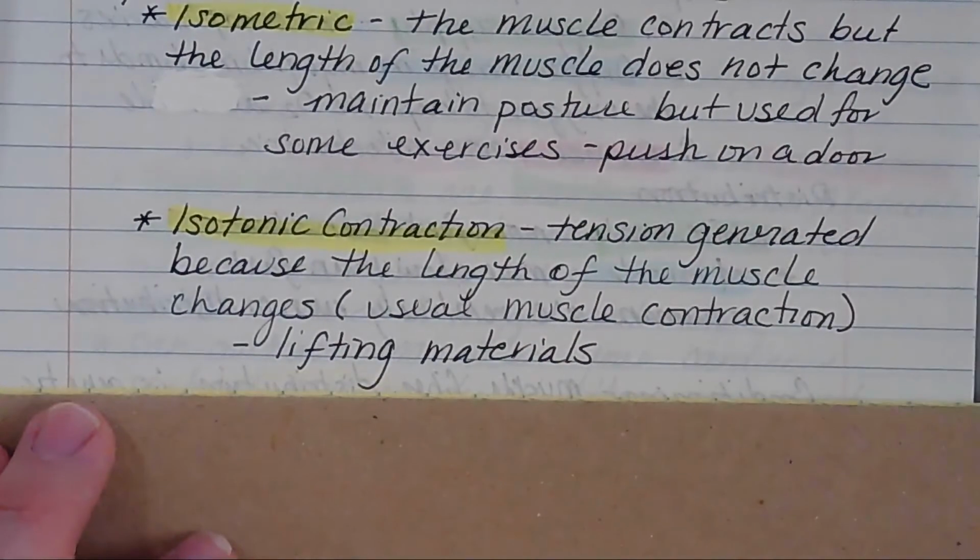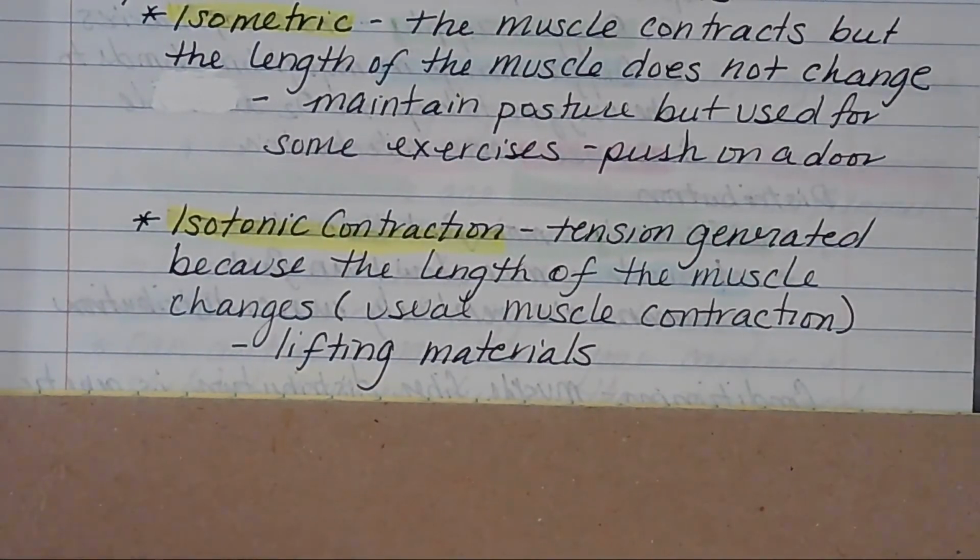So if you are doing isometrics, the other type of contraction you have is isotonic. Isotonic contractions are contractions where your tension is generated because the length of the muscle changes. So again, just like your normal muscle contraction. If you are doing a bicep curl, or any kind of lifting, moving, changing position where the muscle changes length, that's going to be an example of an isotonic contraction or exercise.